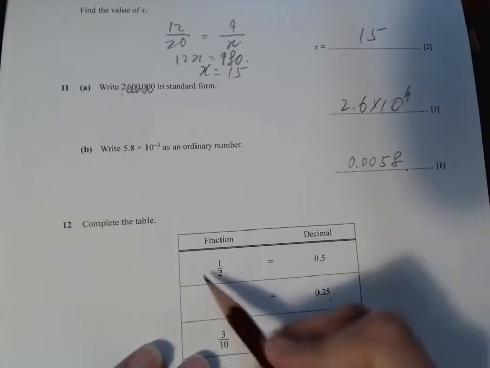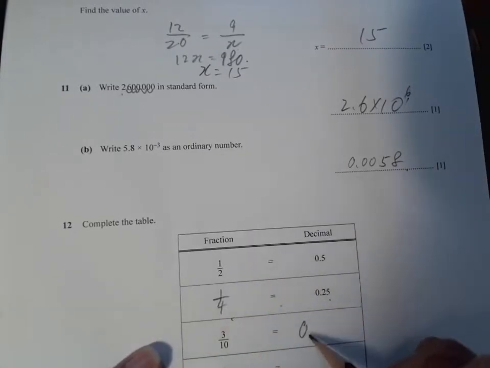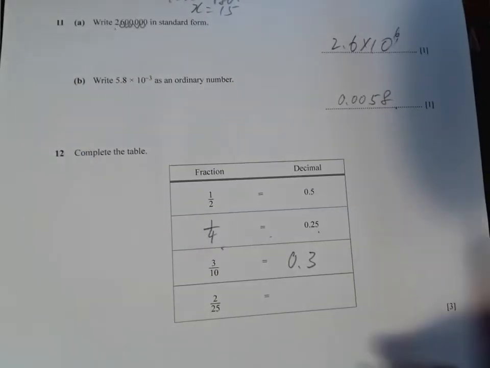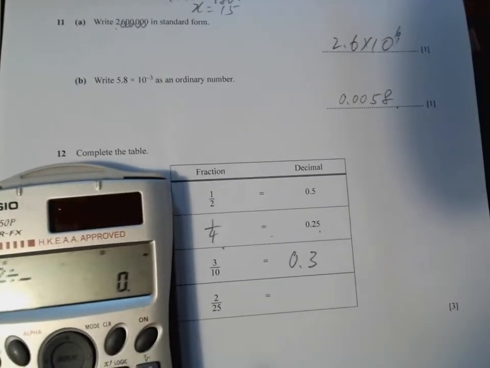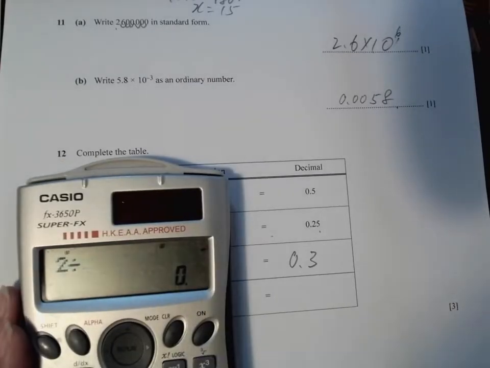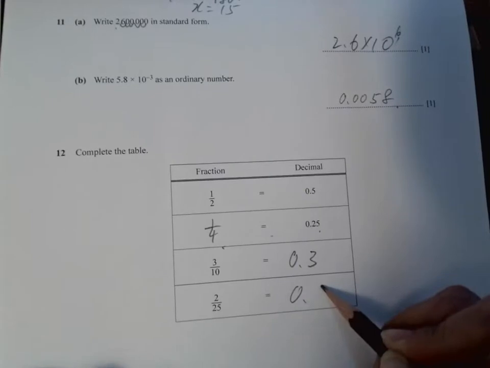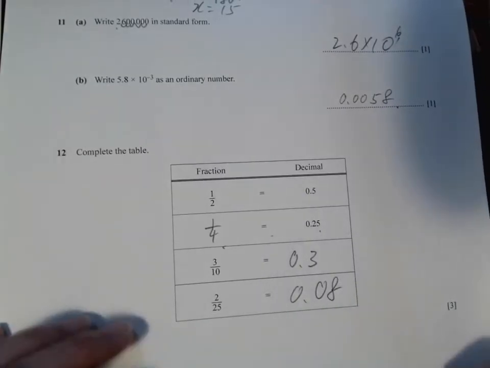Alright, 2 over 5 is 1 over 4. Now this is 0.3. And if you don't want to calculate too much with those, you can use your calculator. 2 divided by 25 gives you 0.08. Well, we're at question 12 now.